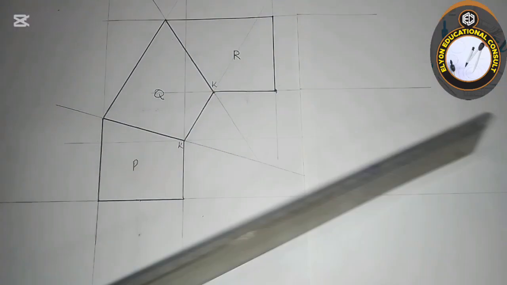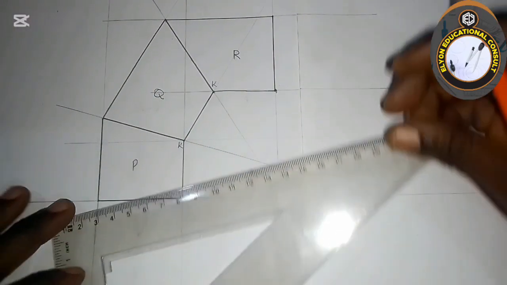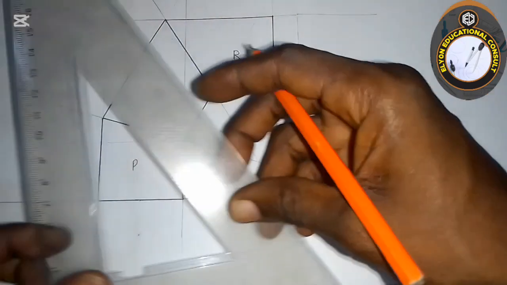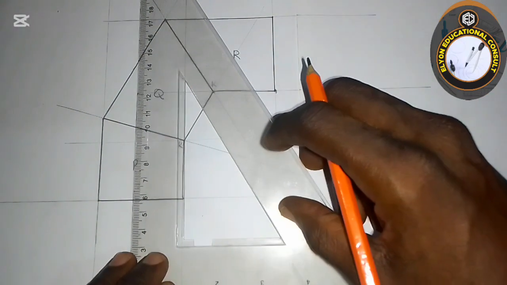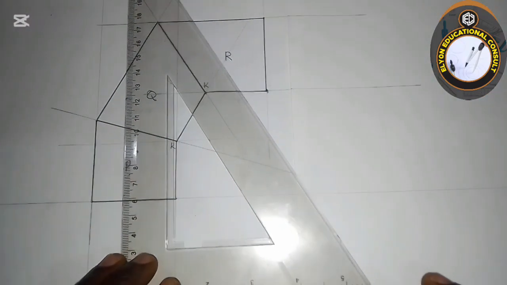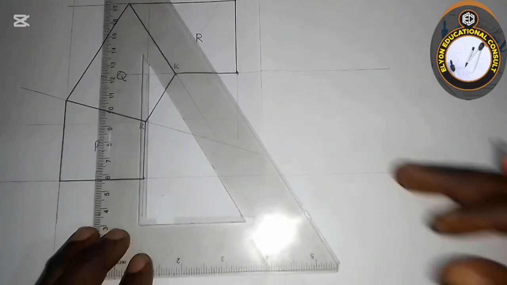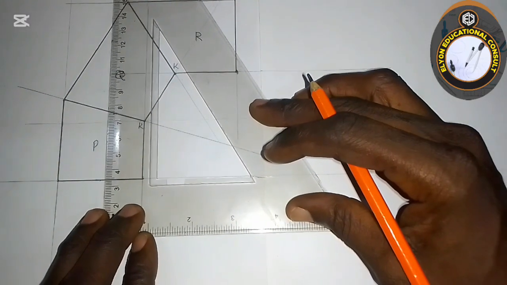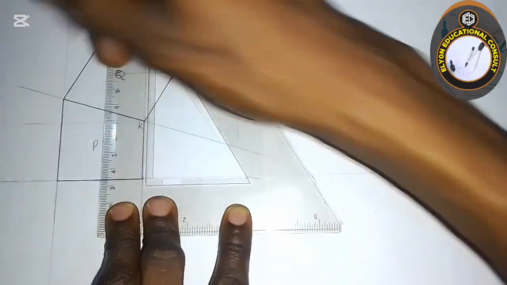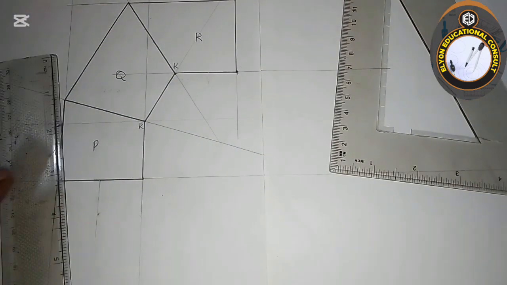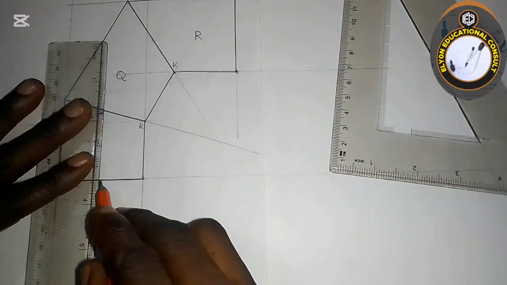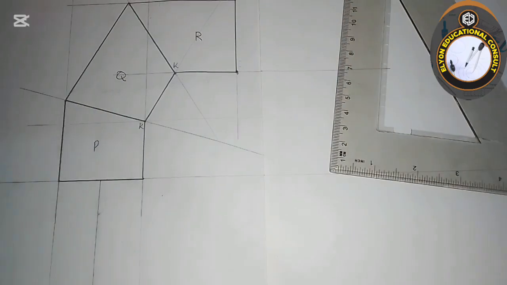So I'm going to draw a vertical line down, to get a straight line that way. I hope you can see that. I use my ruler to finish that up, just produce the line down, which means that this is the midpoint.